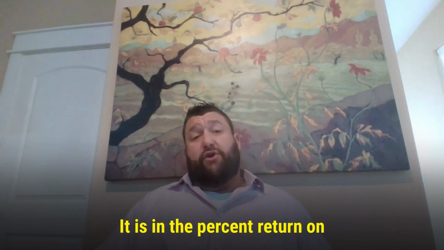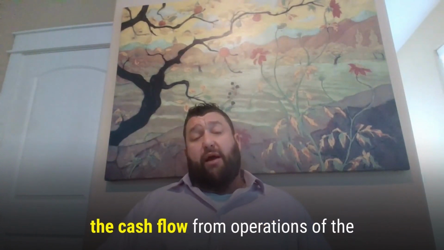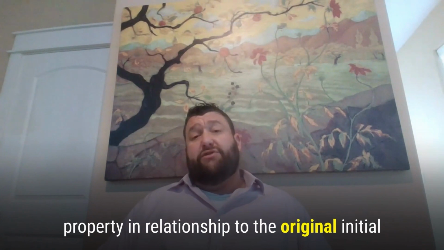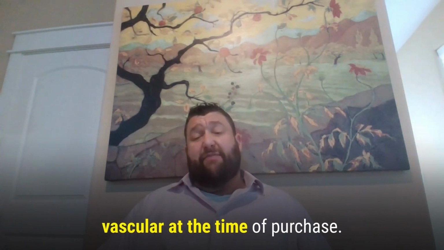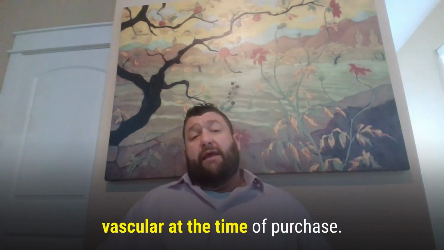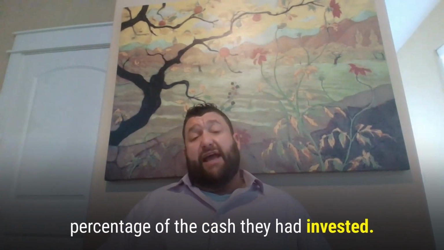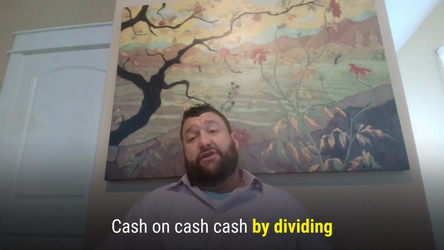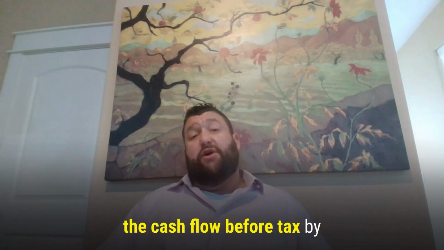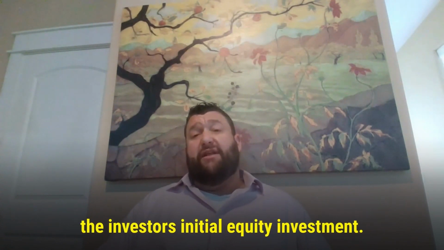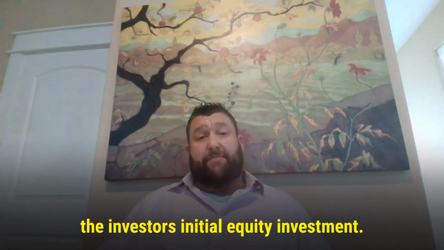It is the percent return on the cash flow from operations of the property in relationship to the original initial investment at the time of purchase. It represents the amount of cash an investor receives from their investment as a percentage of the cash they had invested. Cash on cash is calculated by dividing the cash flow before tax by the investor's initial equity investment.